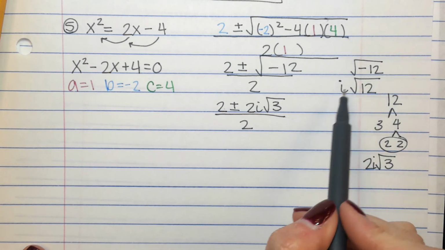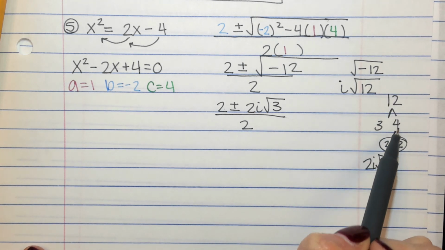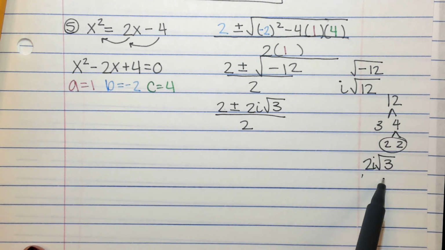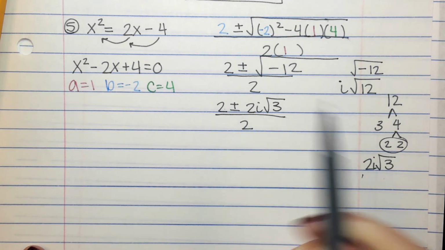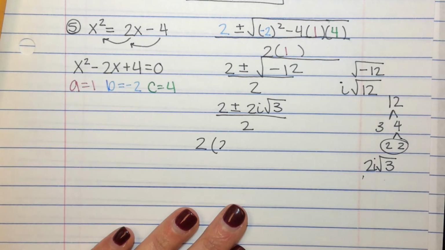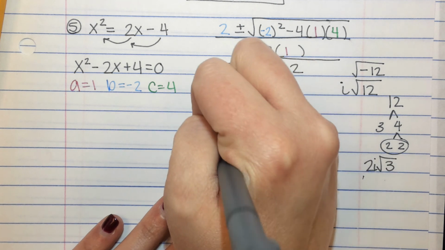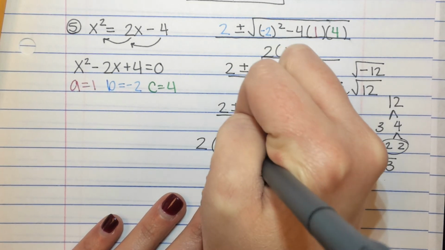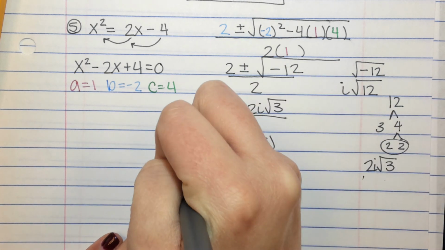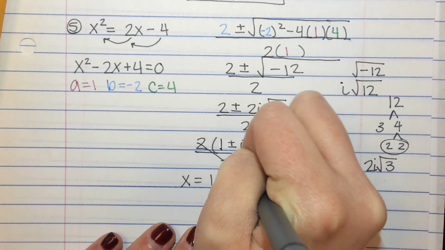So I took out the negative and made it an i. I broke up 12 into 3 and 4, 4 into 2 and 2. There's a pair of 2's. I bring that out front. I leave the 3 inside, and I just brought it over here. So I have a GCF of 2, so that's going to leave me 1 plus or minus i square root of 3, and that's all over 2. The 2's divide out, so we have x equals 1 plus or minus i square root of 3.